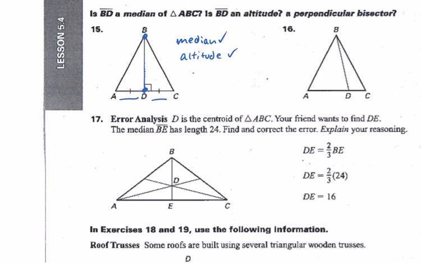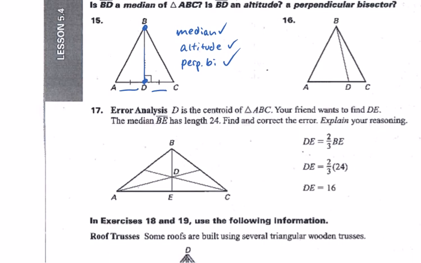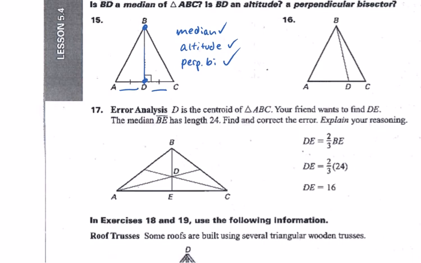And is it a perpendicular bisector? Well, it's perpendicular and it's a bisector, so perpendicular bisector. It's actually all 3.